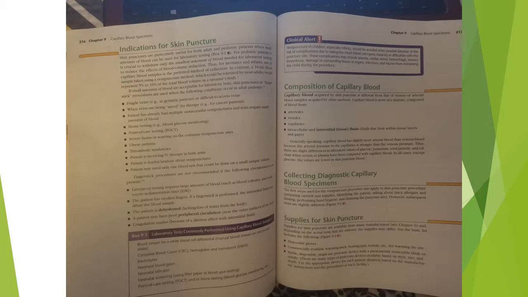Clinical alert. Venipuncture in children, especially infants, should be avoided when possible because of the risk of complications due to taking too much blood, which is called iatrogenic hazards, or difficulties with the puncture sites. These complications may include anemia, cardiac arrest, hemorrhage, venous thrombosis, damage to surrounding tissue or organs, infections, and injuries from restraining the child during the procedure.